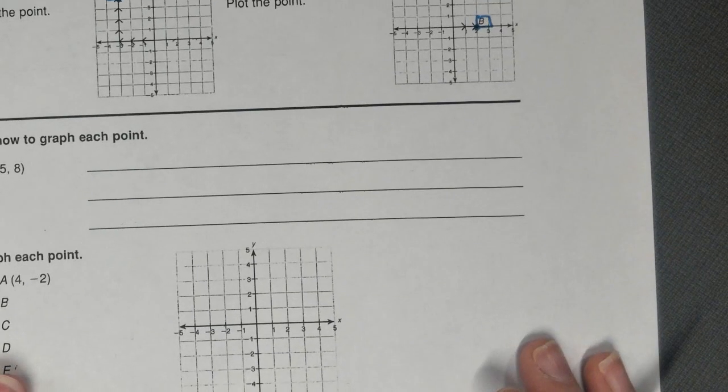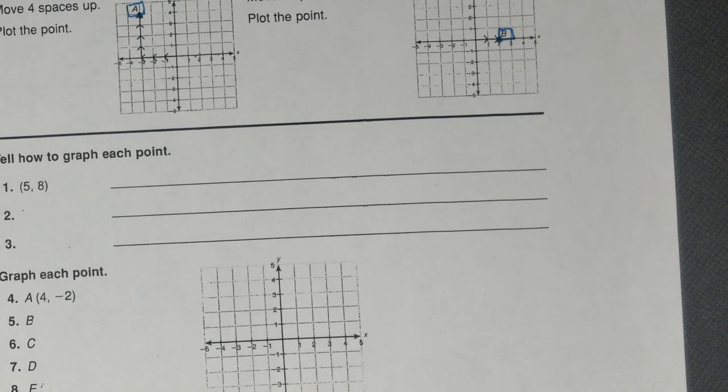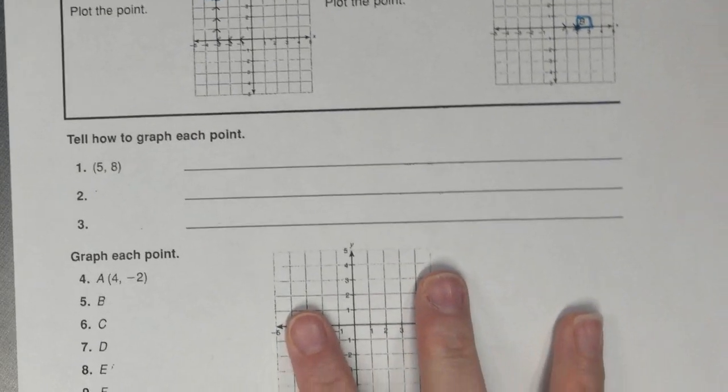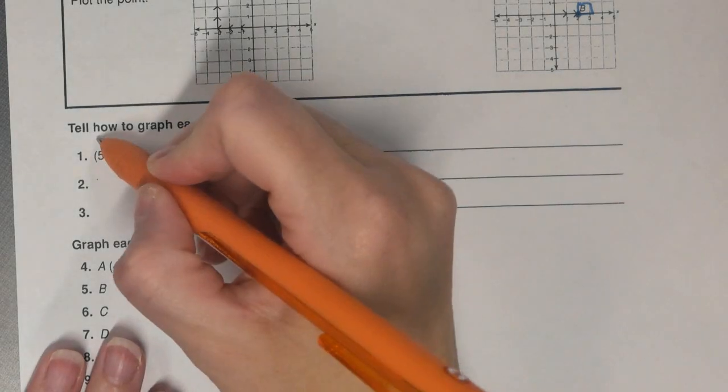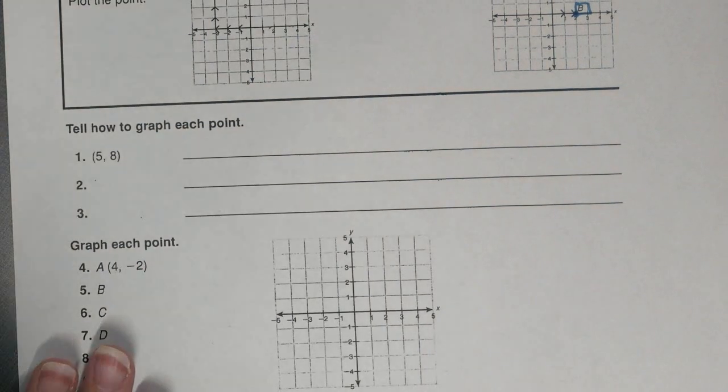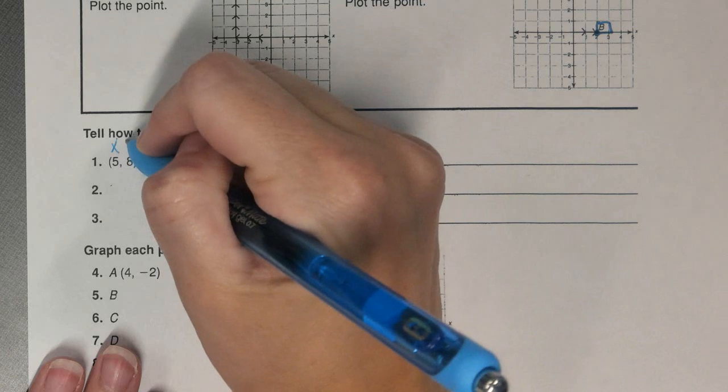All right, so for these, we're going to tell how to graph each point. Okay, so the first one is 5, 8. So what we're going to do is look at the X and look at the Y. Okay, so the 5 is on the X.